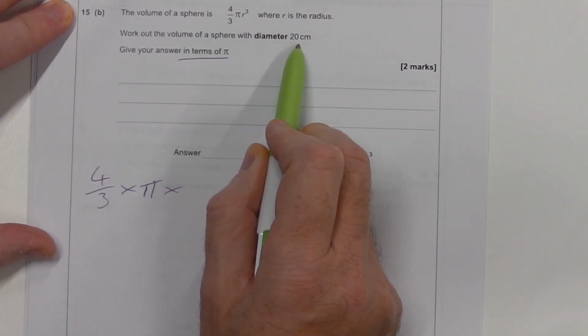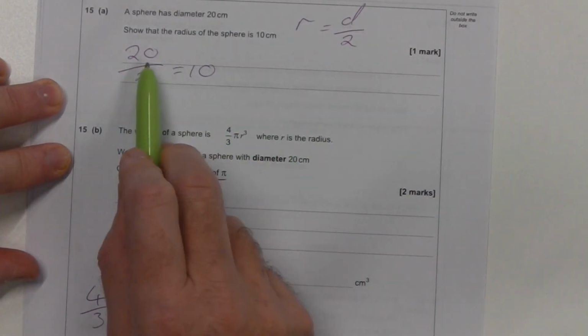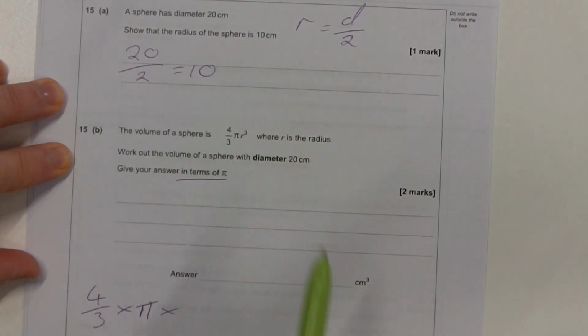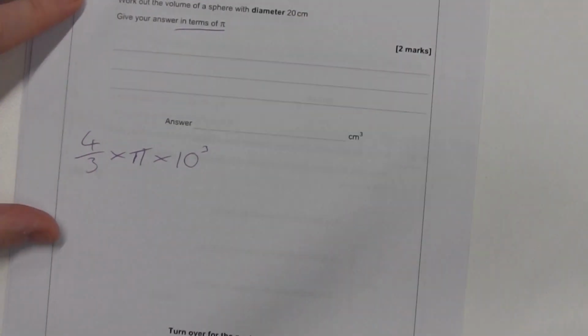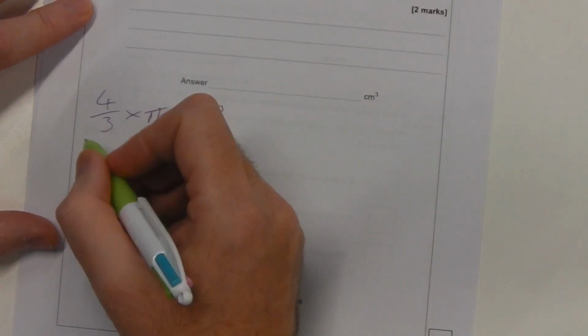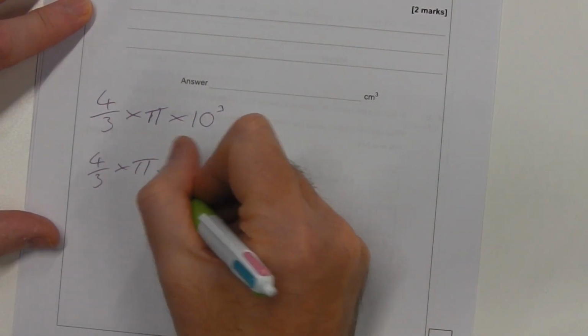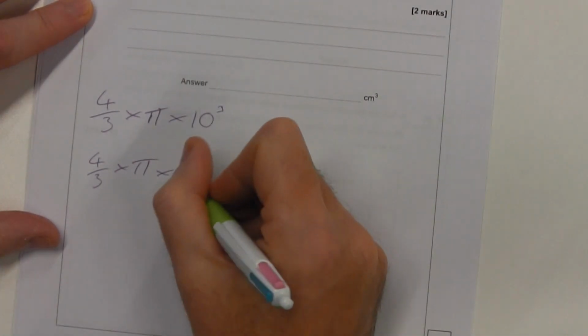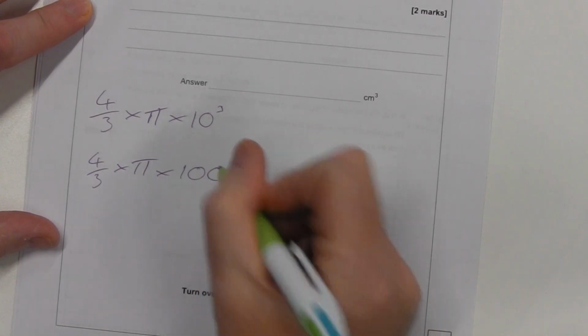So that means, and we've already worked it out in part A, the radius must be 10, mustn't it? So we're actually doing 10 cubed. So we're going to do 4/3 times pi times, and 10 cubed is 1,000. 10 times 10 times 10.